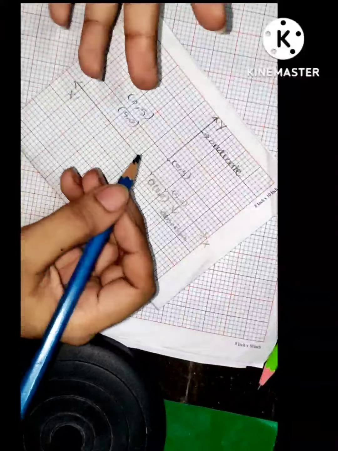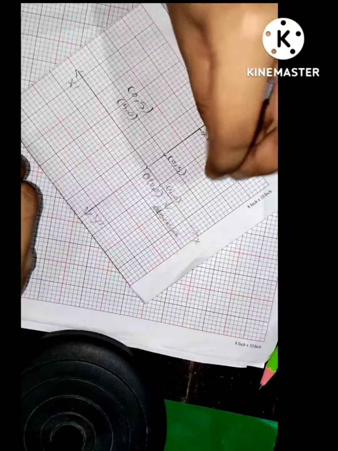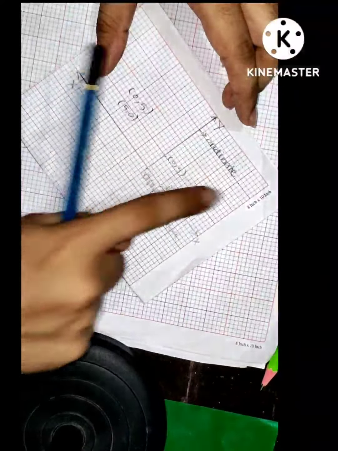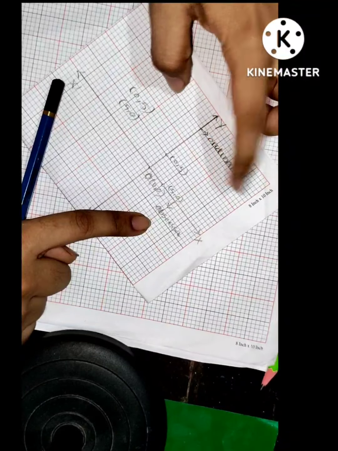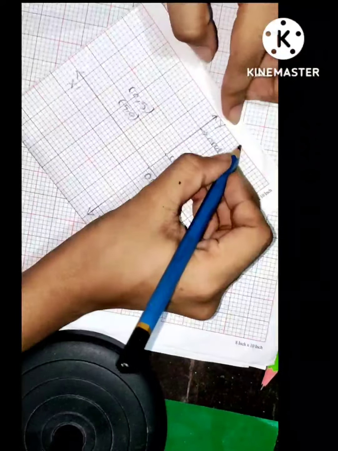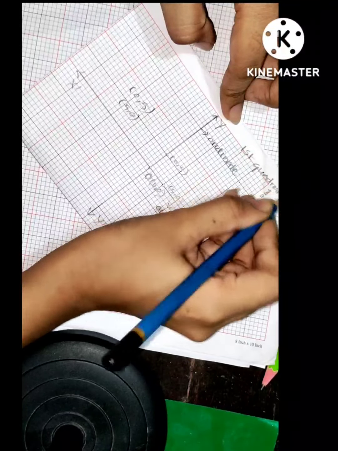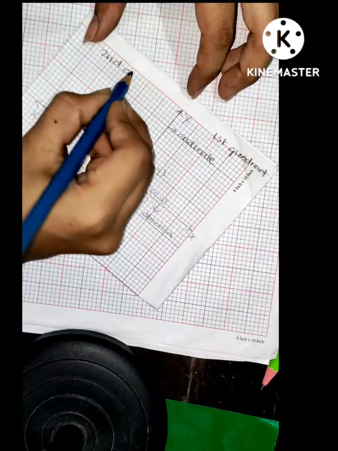Okay. By the way, if you get a minus coordinate, then what will you do? For that, you have to know about quadrants. Oh, I forgot to say about quadrants. After intersecting two axes, we are getting 4 sections, right? So the first section here is known as the first quadrant. And the second section is known as the second quadrant.